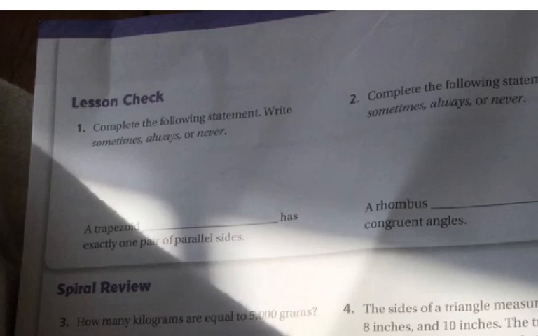Okay, so a trapezoid has exactly 1 pair of parallel lines. Well, we know sometimes it can have... I guess I have to figure out what it's asking. A trapezoid always has 1 pair of parallel sides, but it could have 2 pairs of parallel sides, so I guess it would be sometimes has just 1.